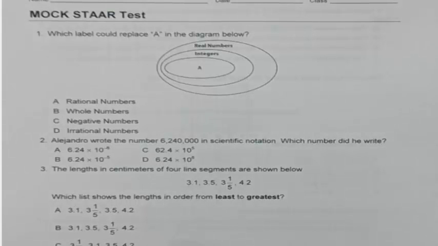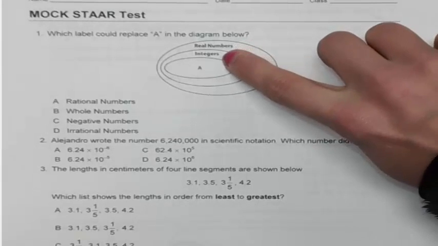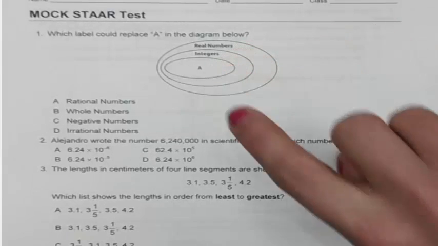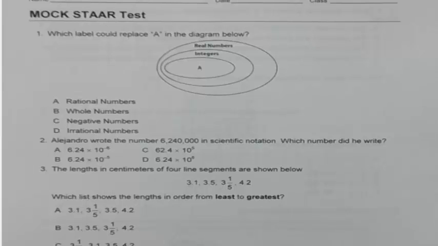Okay, this is the mock STAAR test for 2015. Number 1. Which label could replace A in the diagram below? Real numbers, integers, A. A is rational numbers, B whole numbers, C negative numbers, D irrational numbers.